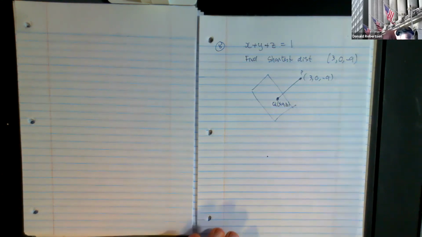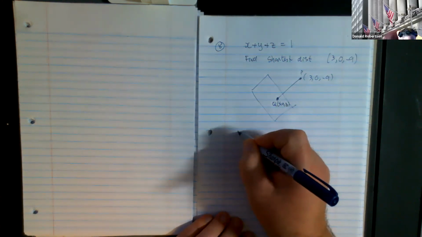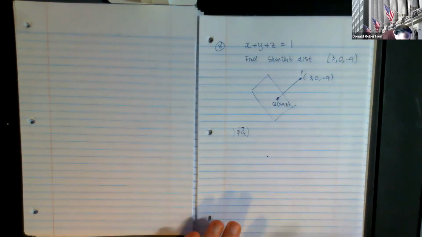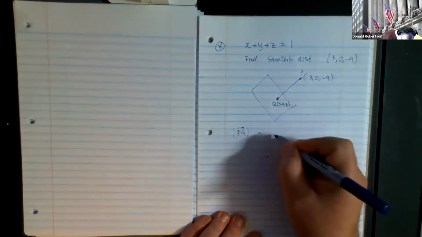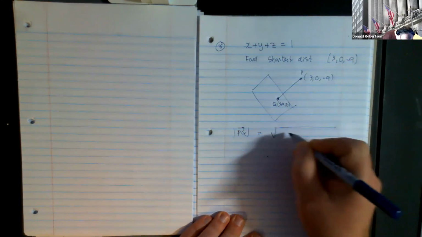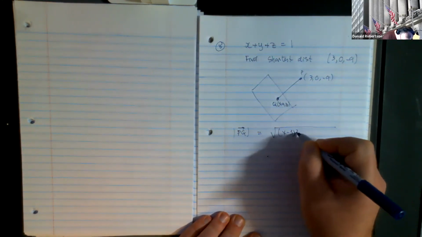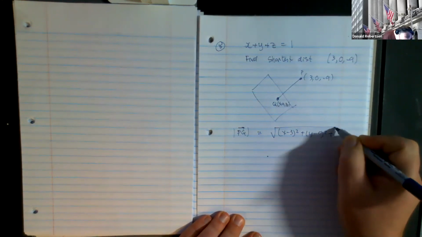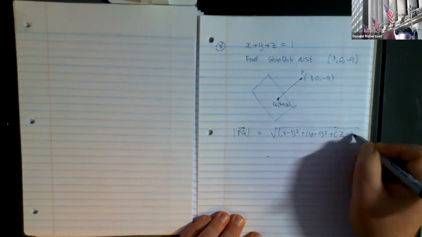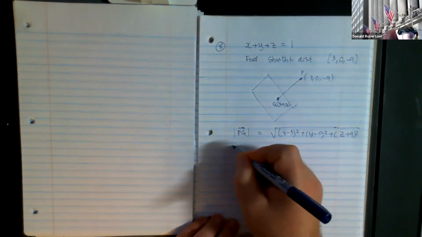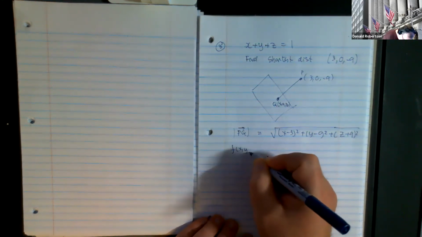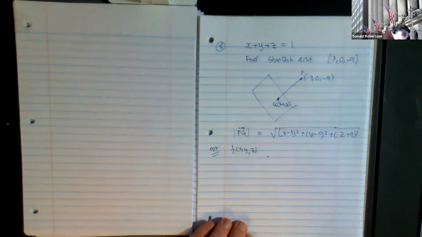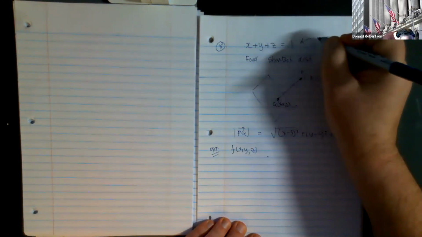Now, we're trying to find the length of PQ. Well, the length of PQ is the square root of X take away 3 squared plus Y take away nothing squared plus Z add 9 squared. This guy here is our optimization function. And this fella here is actually the constraint.